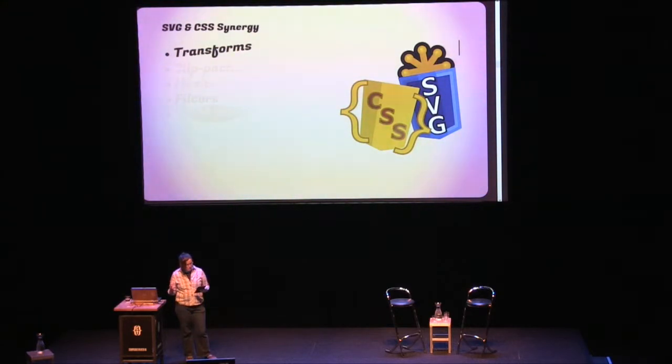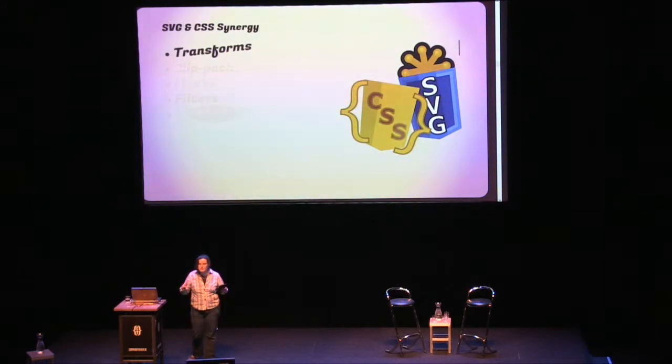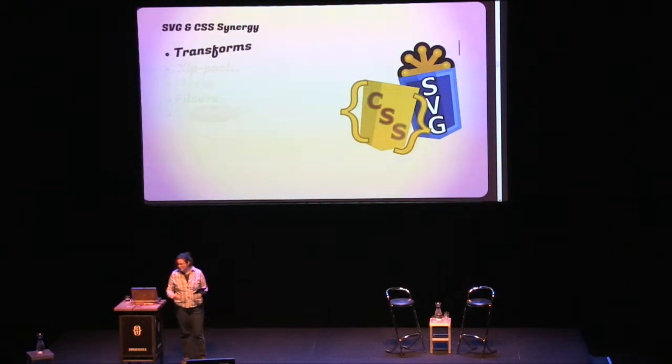Transforms. 2D transformations, part of basic SVG layout from the beginning. Now they're in CSS, and not only are they extended to other elements, but we've got better shorthand functions, we've got units that you can use, and percentages with bugs currently, but getting better. And 3D transforms, brand new, crazy 3D transforms. You can use 3D transforms in most browsers currently, even on SVG.